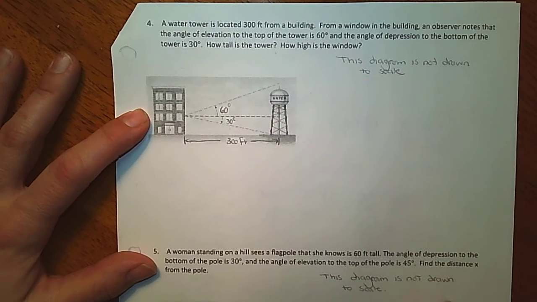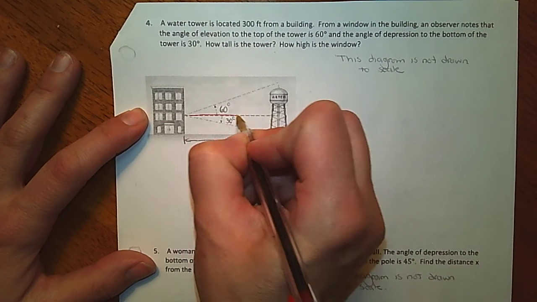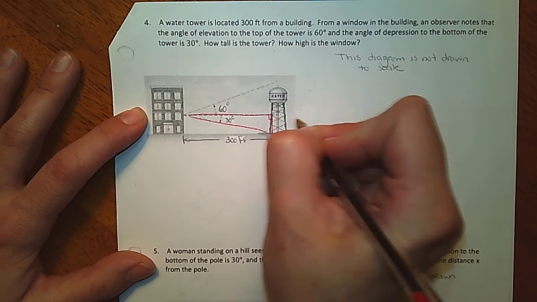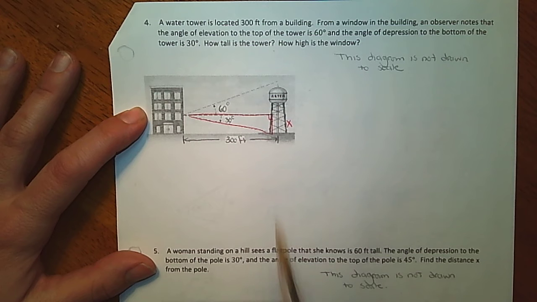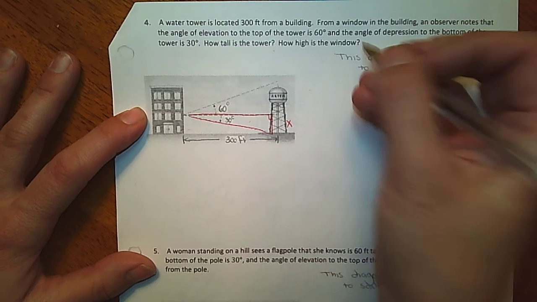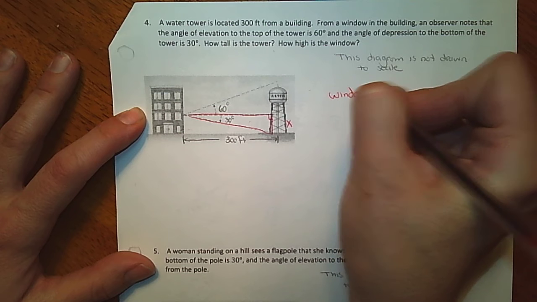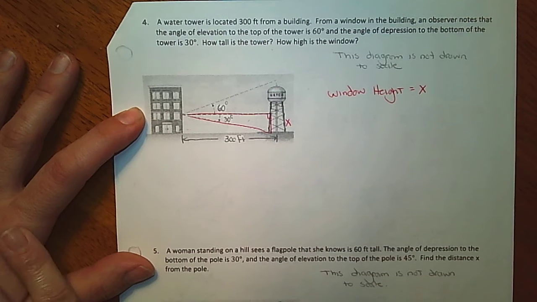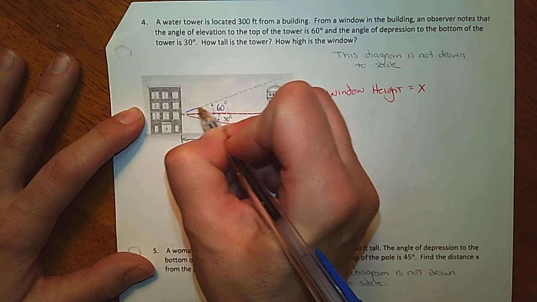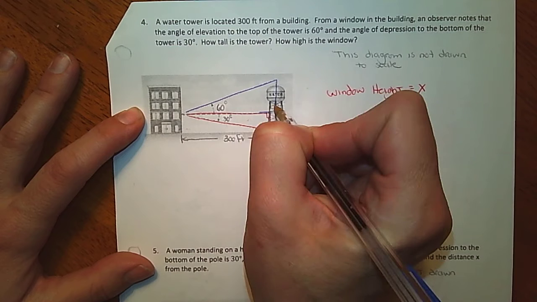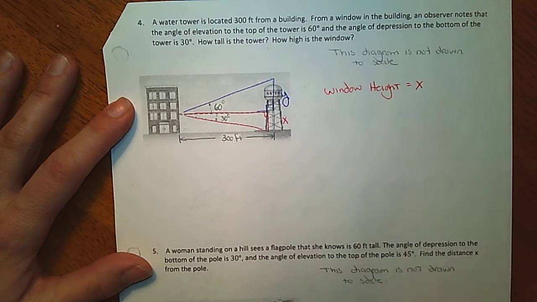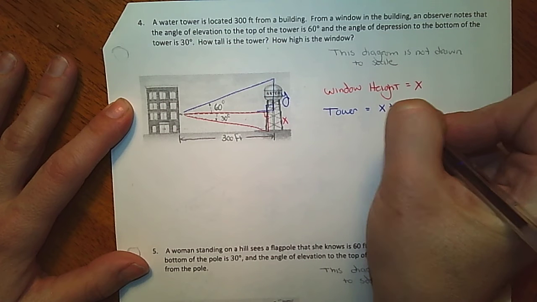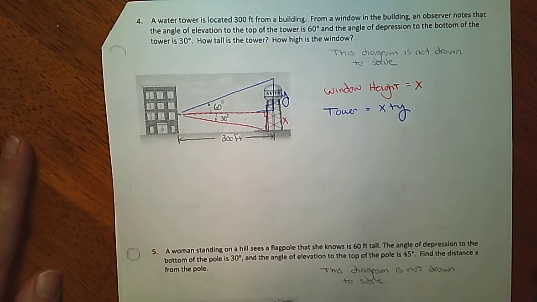All right, so I'm hoping it's obvious that we have two right triangles here, one here, which can give me this portion of the tower, which would also give me the height at the window. So the window height is going to be the x in this scenario. And then we have this guy right here, which we don't know, which is y. So the tower is going to be the two of them added together. All right, so let's see if we can figure this out.